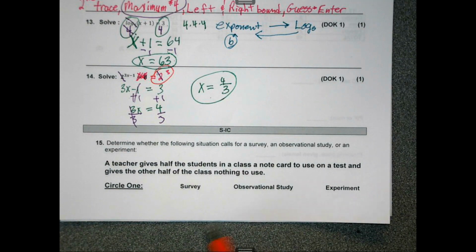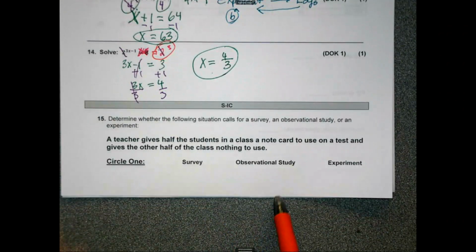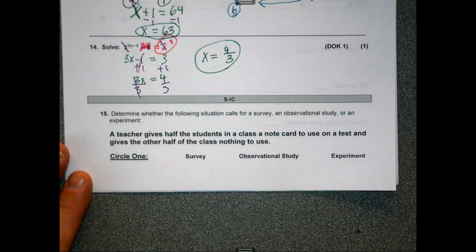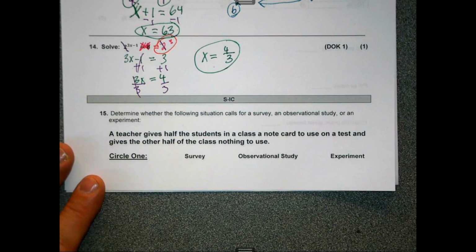Okay. All right, number 15. The only reason my grade is so low is because I don't have any formative.